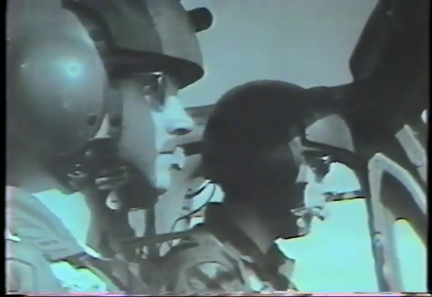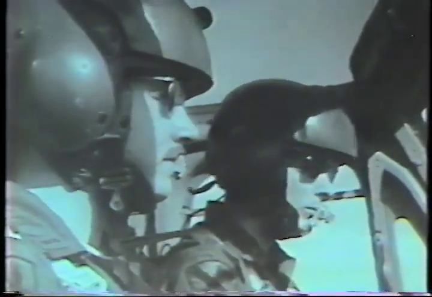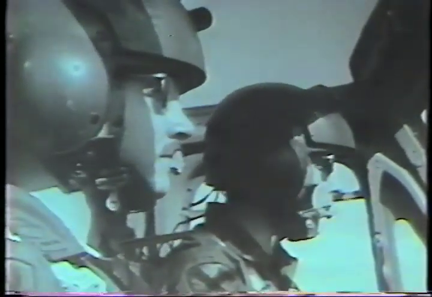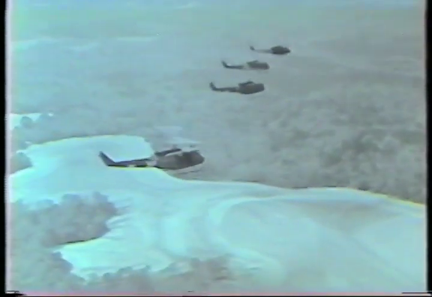Outlaw lead, outlaw trail, your flight's up echelon right. Outlaw trail, this is outlaw lead, roger. Outlaw lead will be breaking left, calling your intervals at 10 seconds, over. Outlaw 1-2, roger. Outlaw 1-3, roger. Outlaw 1-4, roger. Outlaw trail, roger.